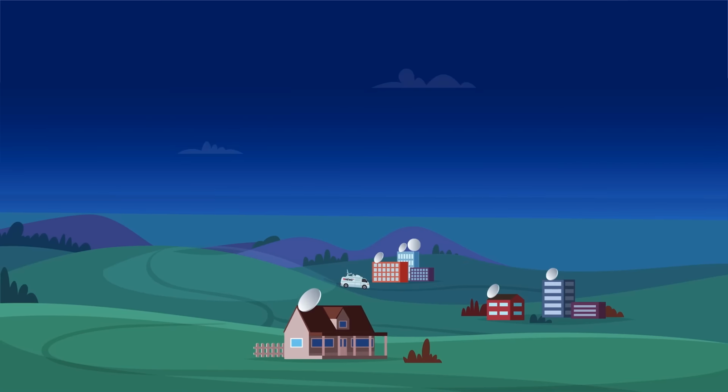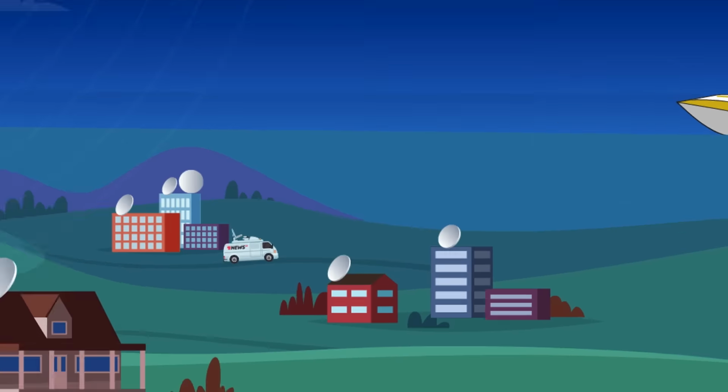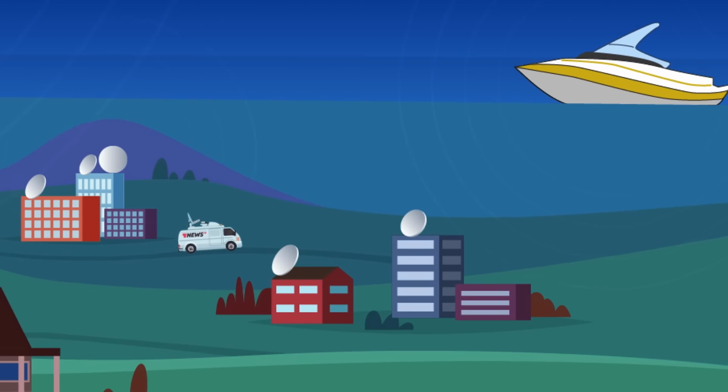RF, or radio frequency engineering, underpins a huge amount of modern life. One of the most familiar applications of RF is in radar, which uses radio waves to detect objects, determine how far away they are, and even how fast they're moving. Radar is used in everything from marine applications to consumer devices to meteorology.